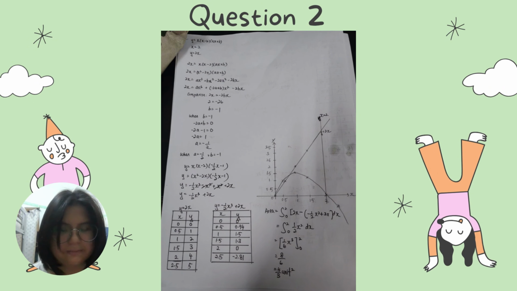Because minus 2a plus b equals 0, I get a equals negative 1 over 2. So a equals negative 1 over 2 and b equals negative 1, and I substitute back into the first equation, y equals x(x minus 2)(ax plus b).